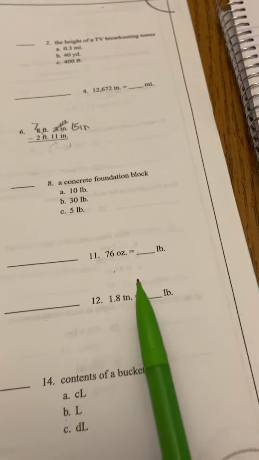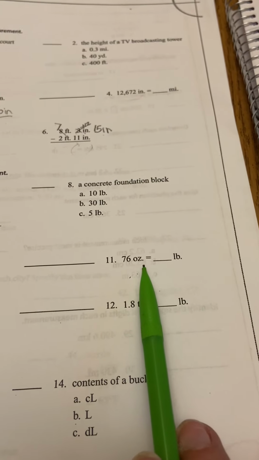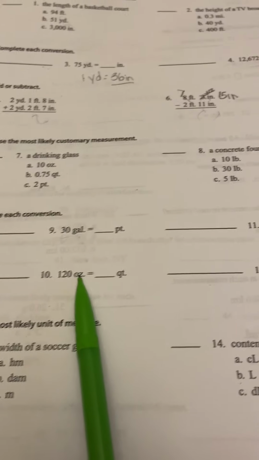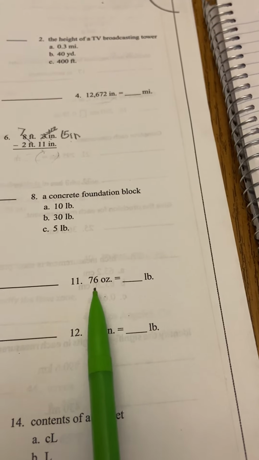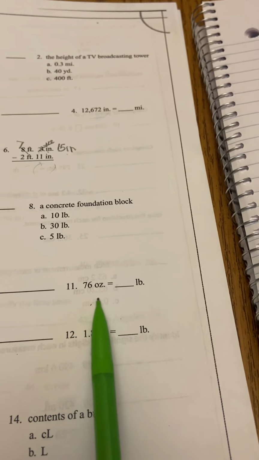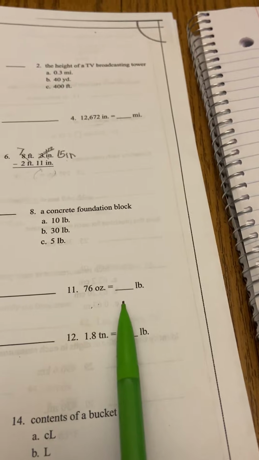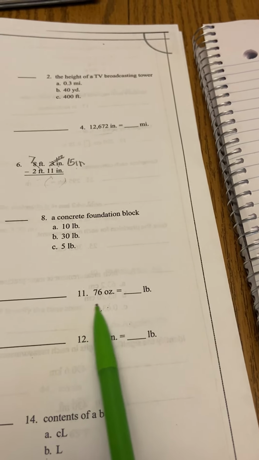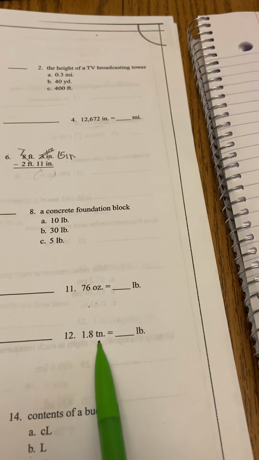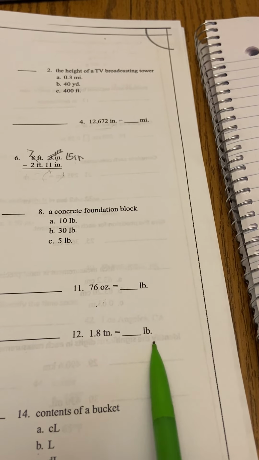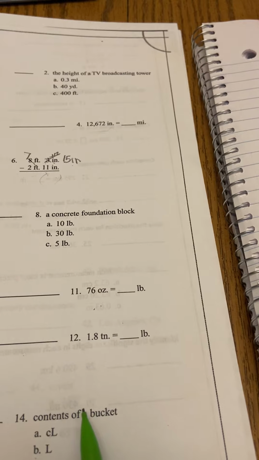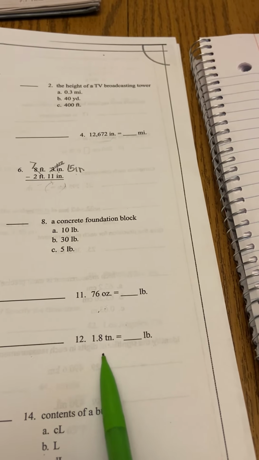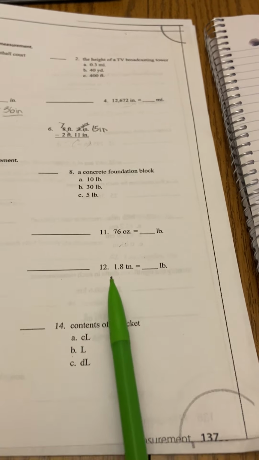Okay, and that is fluid ounces, and this is more of like pounds. How many ounces in 1 pound? Okay, well, remember when we're going bigger, we divide. How many tons in a pound? We're going smaller, so we're going to multiply. Okay? See if you can figure that out.